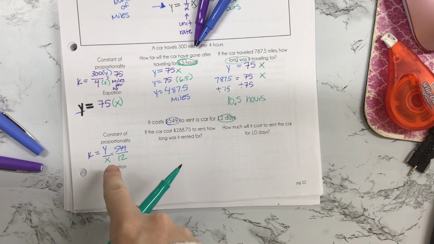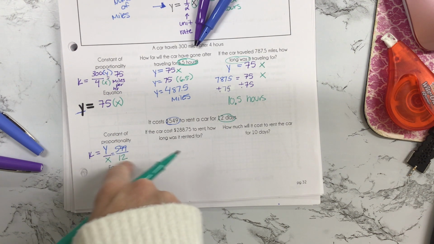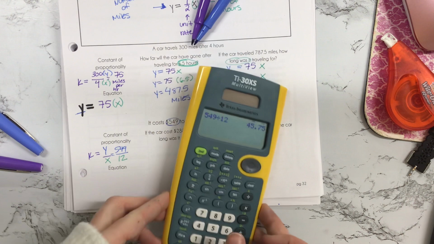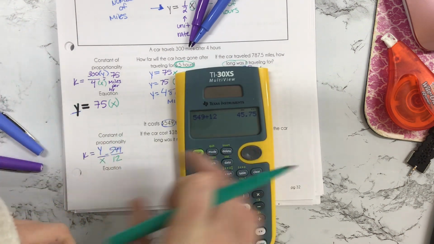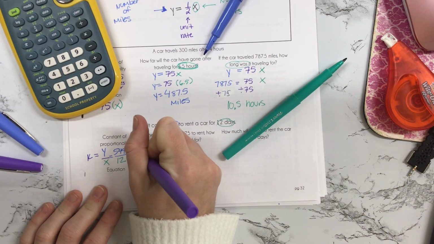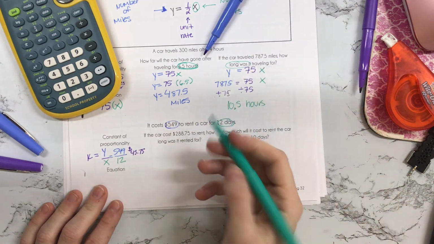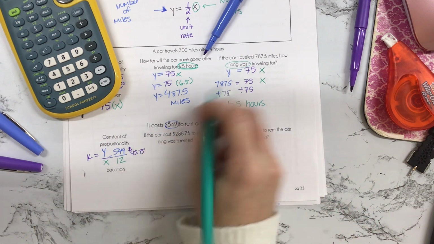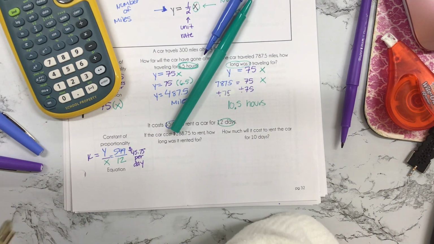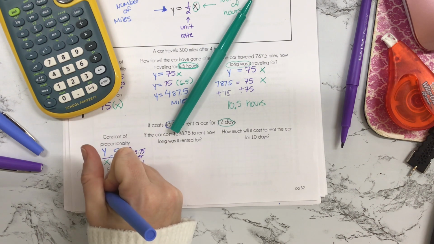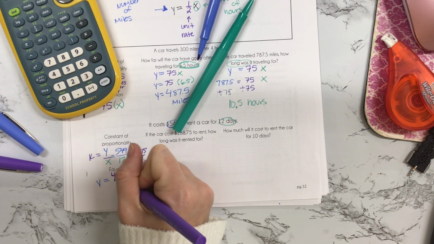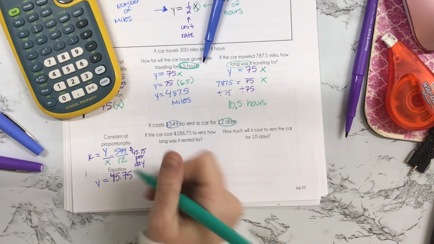So by doing this setup, I now know that y represents the cost and x represents the number of days. So 549 divided by 12 is $45.75, because we're finding the cost per day. So $45.75 per day. Then to write our equation, y, the cost, comes from our constant of proportionality times the number of days, x.